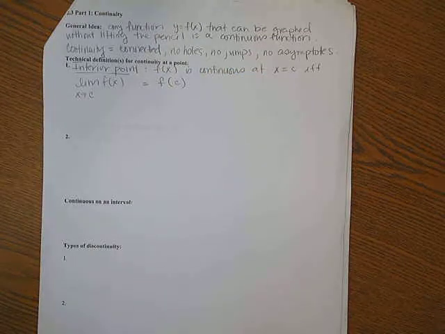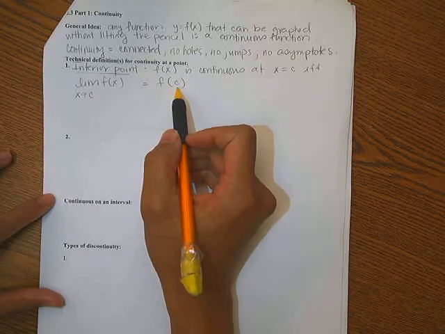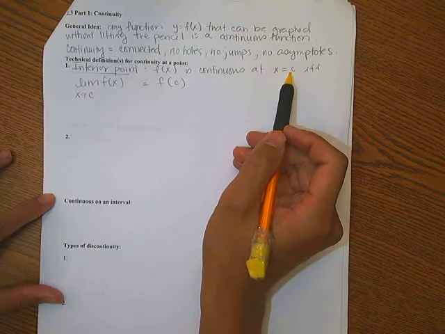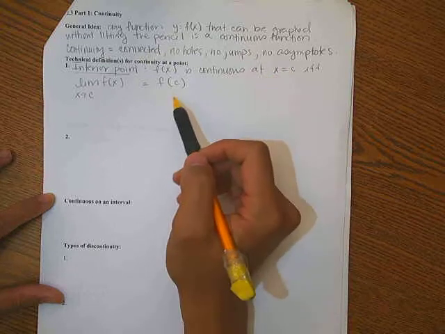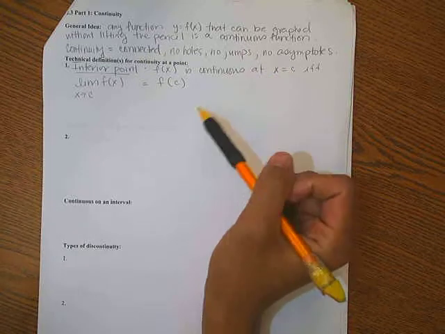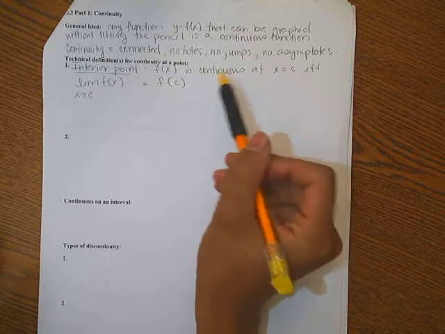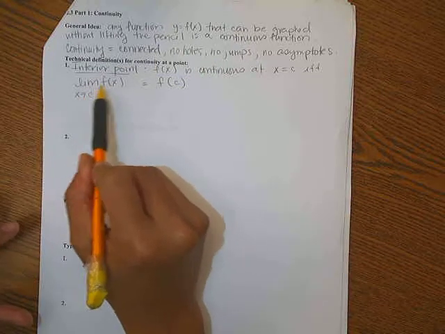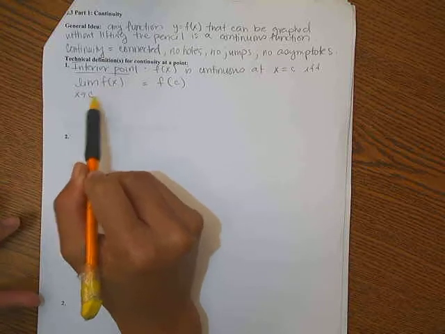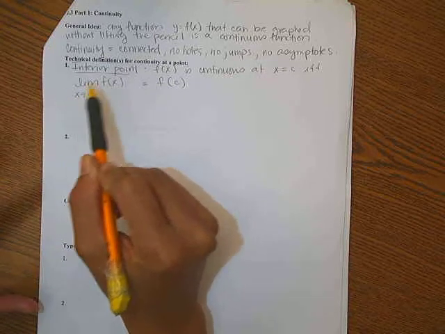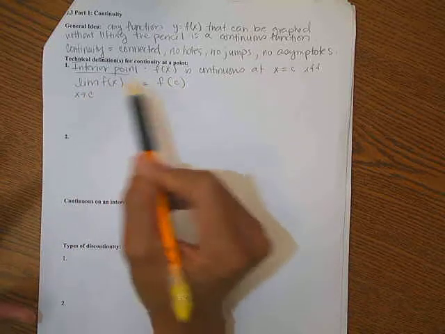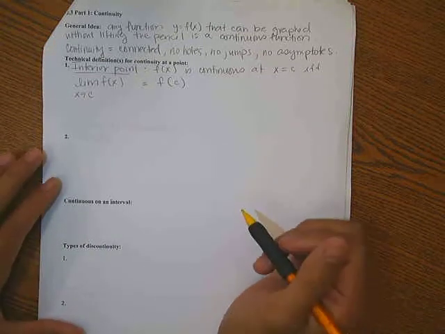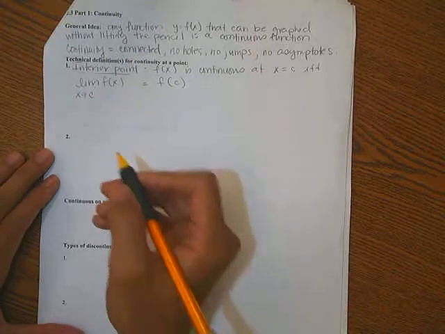c. So what this is saying is that when I input the c value, let's just say that I want f of 5. So let's say f of 5 equals 10. It's continuous if I have the limits on both left and right when I'm approaching this 5, should also be 10. So that's what it means to have an interior point on this continuity function.